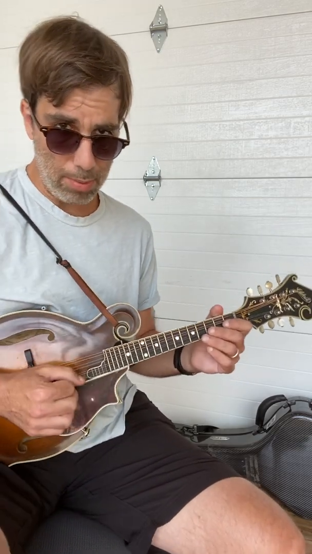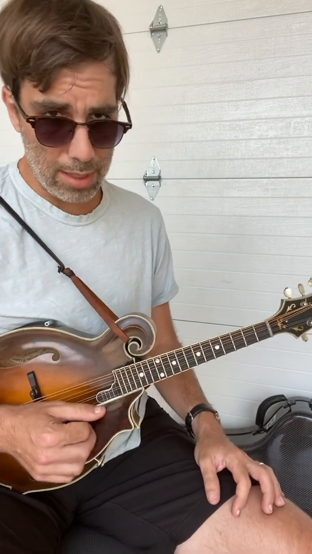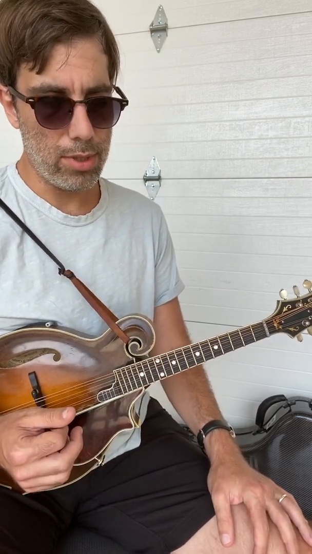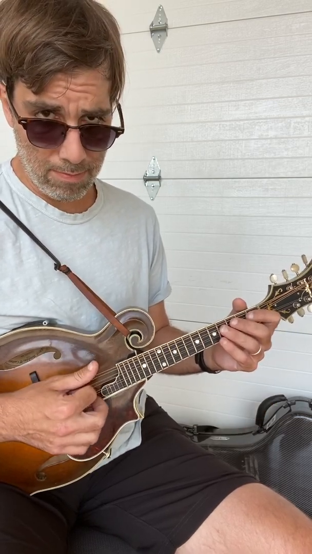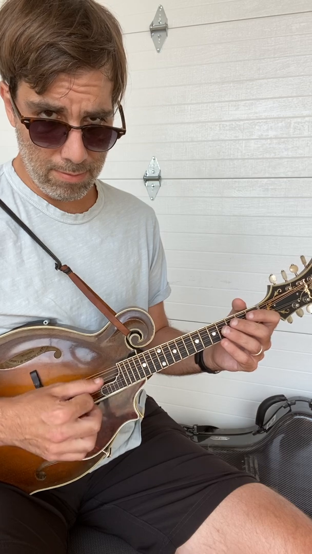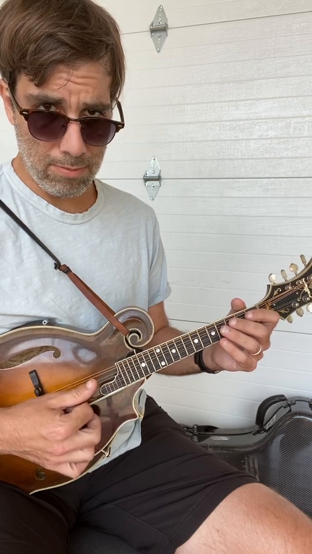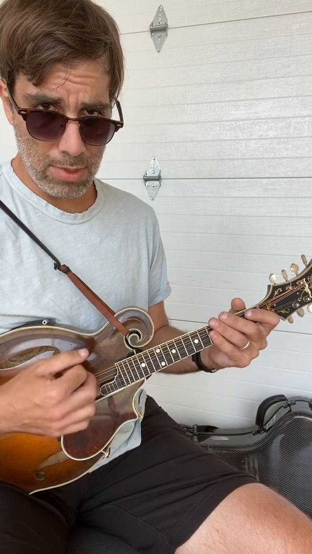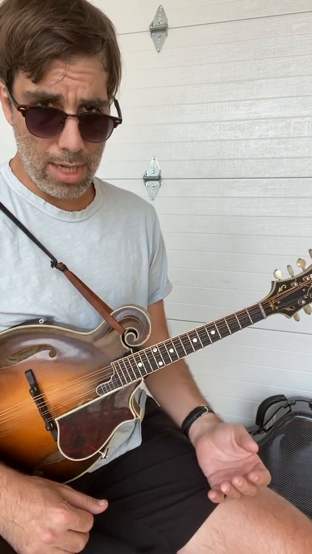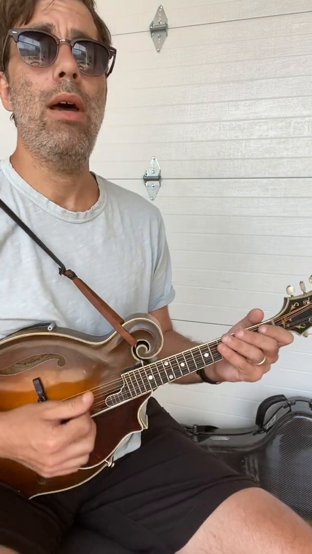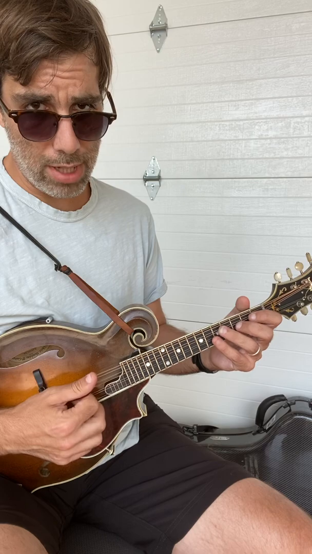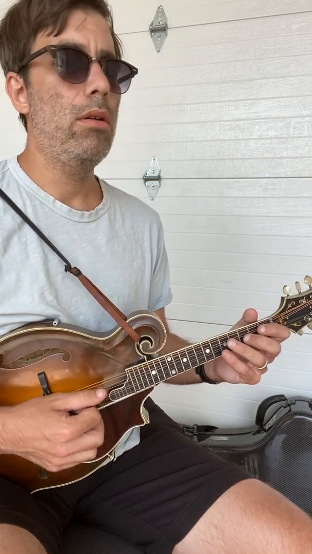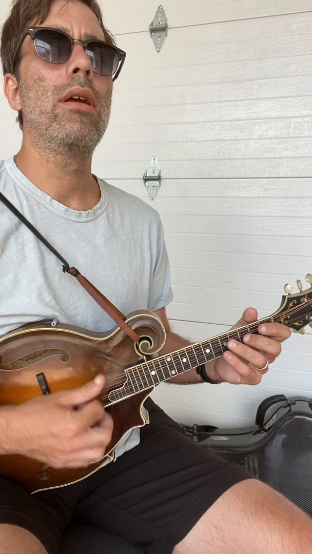I'll go ahead and show you a couple of patterns with this shuffle. Again, I'm likening this to as simple as a fiddle shuffle. If I do this on any string in particular, that's called a shuffle. It's down, down, up, down, down, up. I try to accent the first beat a little bit harder than the rest. What that means is basically that I'm using a rest stroke, falling into the next string.